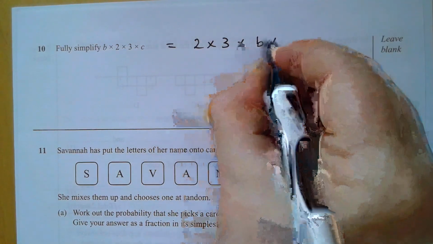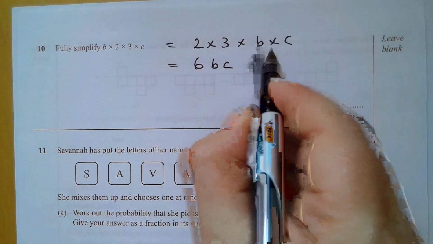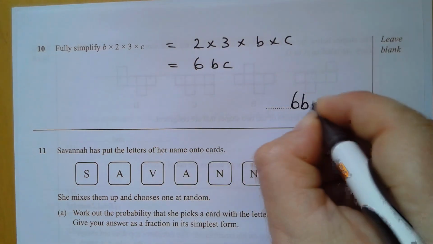Commutativity means that we can move these around in any order. And these multiplication signs are invisible.